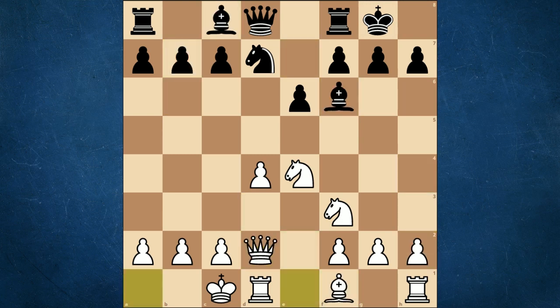but the main idea to keep in mind from the white side is that you want to use your center and possibilities here of attack on the king side to try and create problems for black, and you also want to exploit black's lack of development for now.